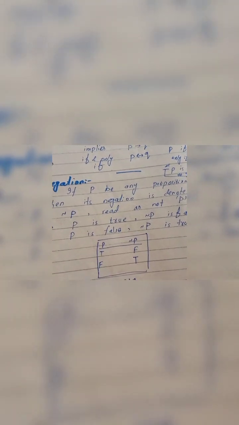It is considered true if both the components are true. That means if P and Q both are true, then the conjunction is also true.